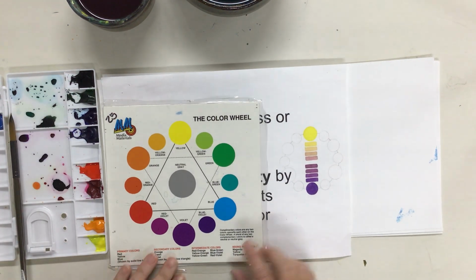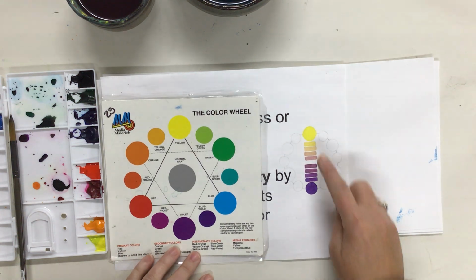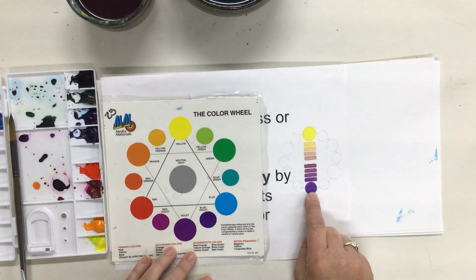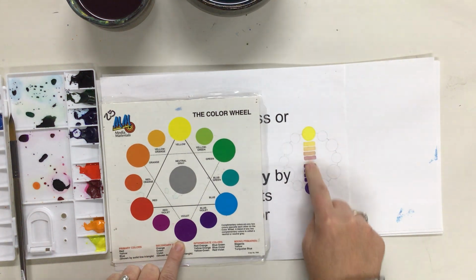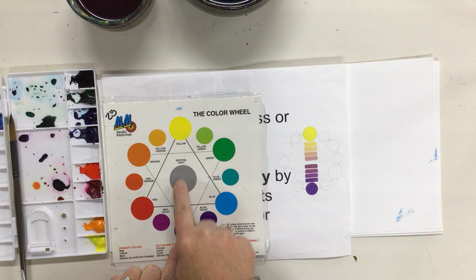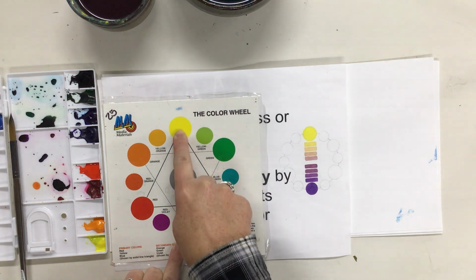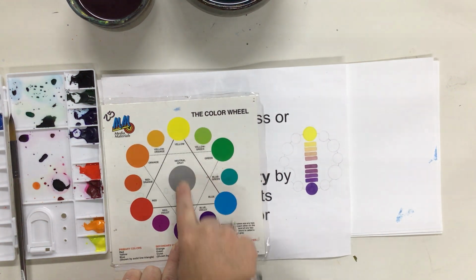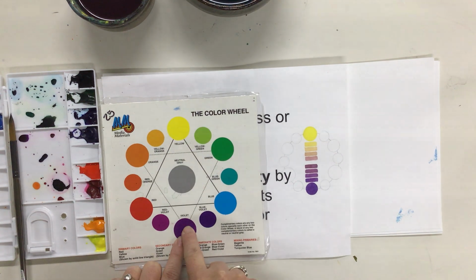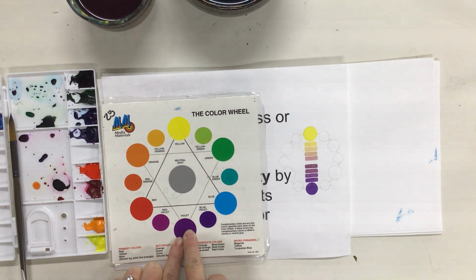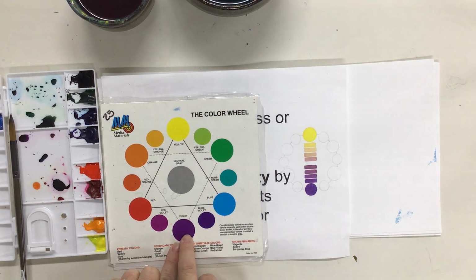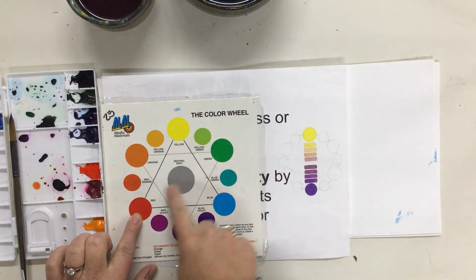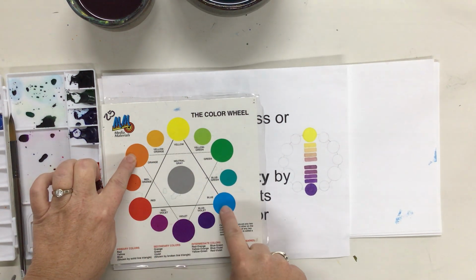If we look at this color wheel and this intensity scale between yellow and purple, we see that yellow and purple are directly across the color wheel from one another. That means they are complementary colors. They're as far apart as they can possibly get on the color wheel. We have three common complementary color pairs: yellow and purple, red and green, and orange and blue.